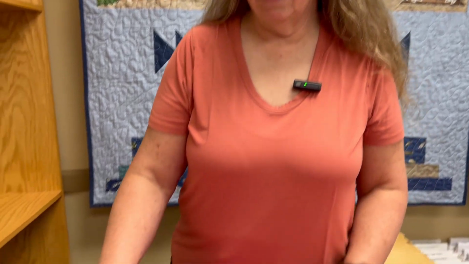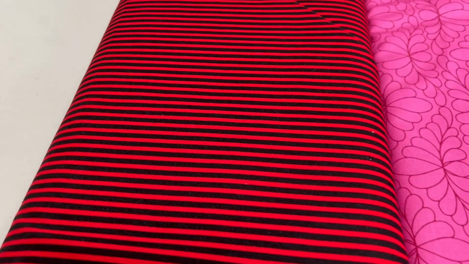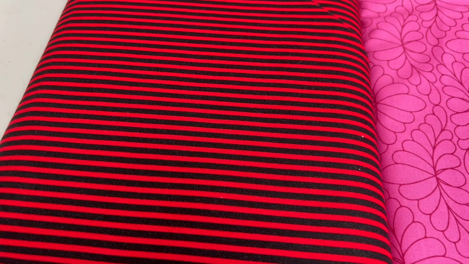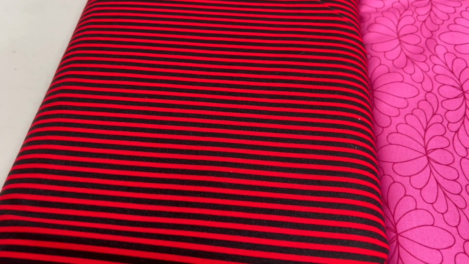Today we are talking about directional textures, and I distinguish directional fabrics and directional textures because I treat them differently. So we're going to start by taking a look at a fabric that I would consider a directional fabric, and it is this very definite black and red striped fabric. Very clearly a directional fabric, very strong, obvious directionality to it. And I would be cautious how I worked with this particular fabric.